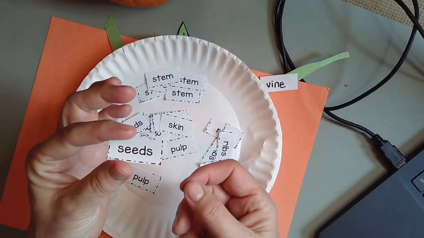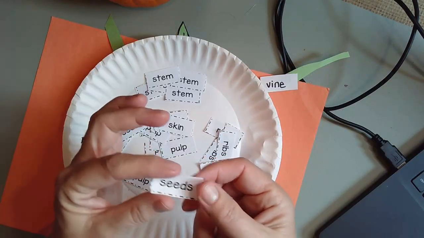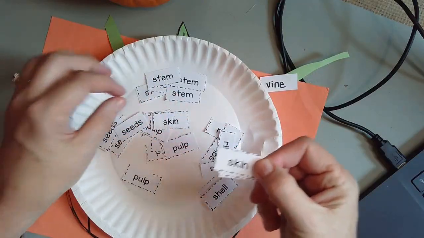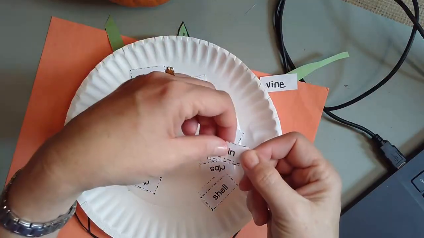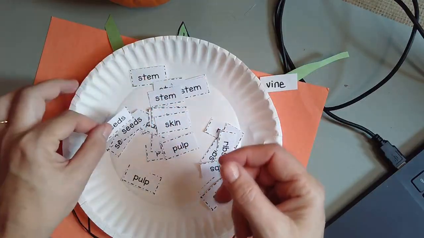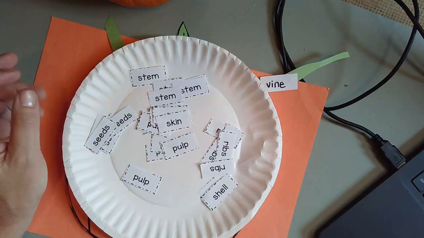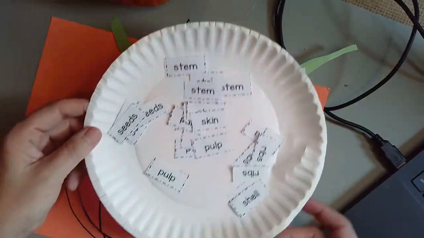You want the one that looks like this, S-E-E-D-S. But are you going to have kids that get this one because it also starts with S? Or this one because it also starts with S? Yes, you are. So it's easiest to do it in small groups, but it can be done in whole group because I've done it in whole group too. It just takes a little bit more effort.